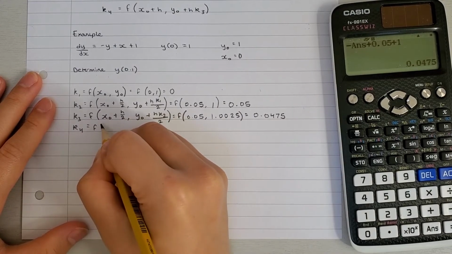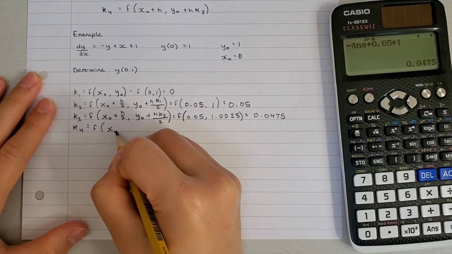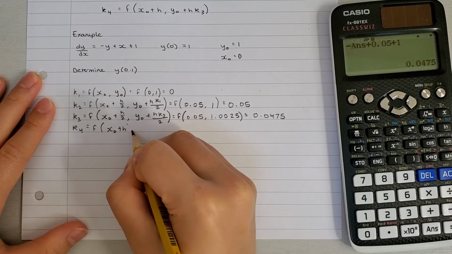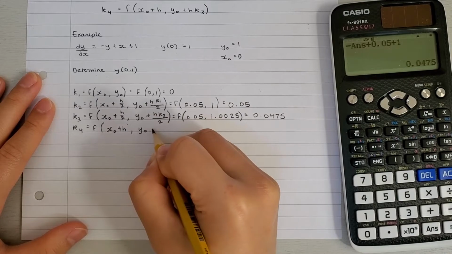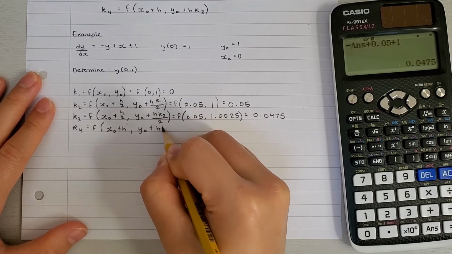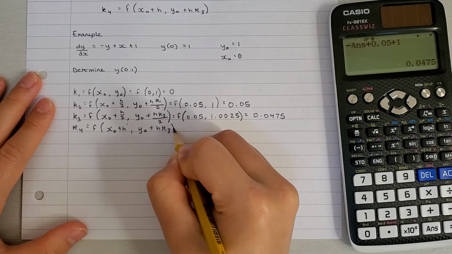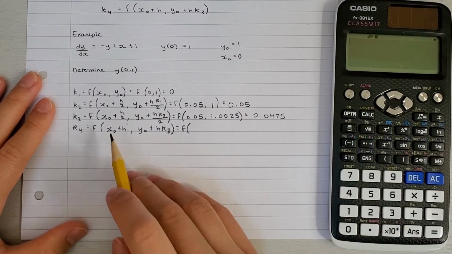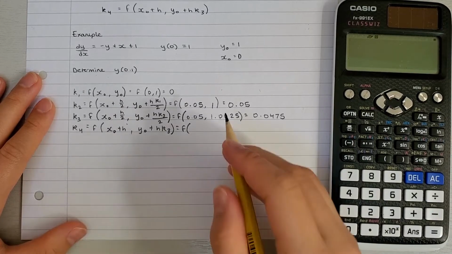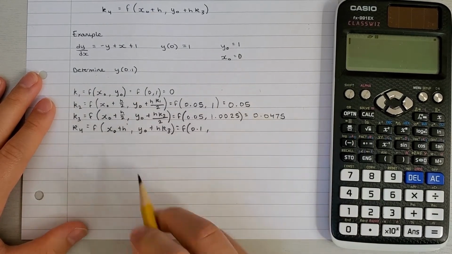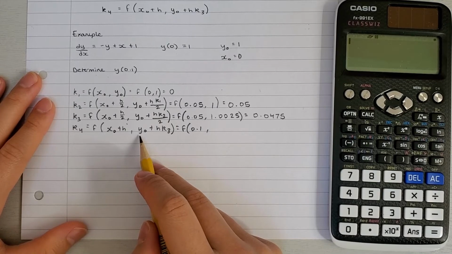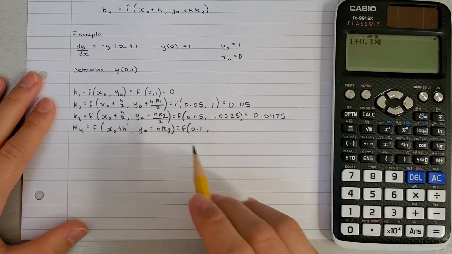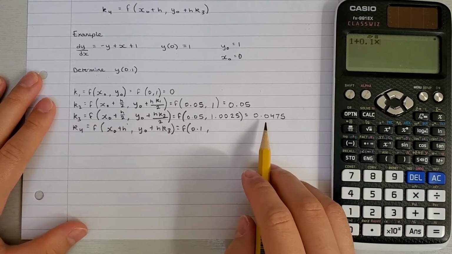For k4, we have the function, and you calculate this side using the initial x plus h, and then use the initial y plus h multiplied by k3. So the initial x is 0, and then the step size is 0.1. And then for y, y0 is 1, plus h multiplied by k3. k3 was 0.0475.